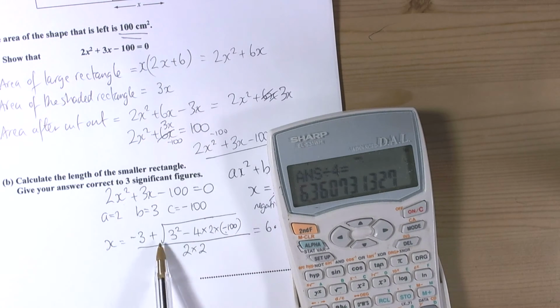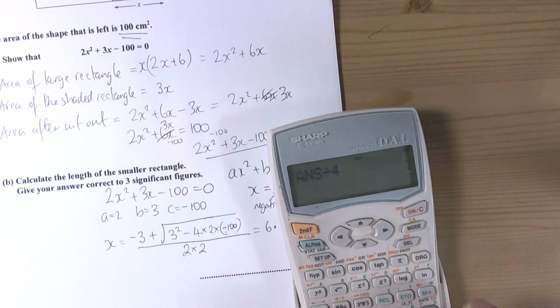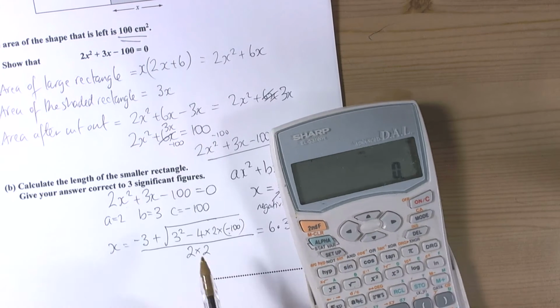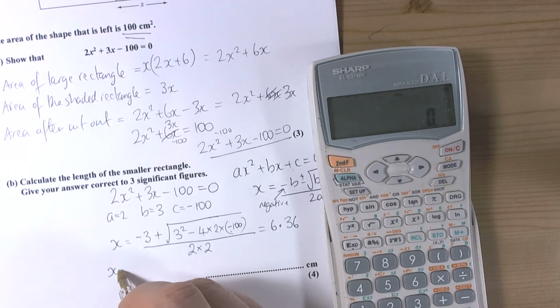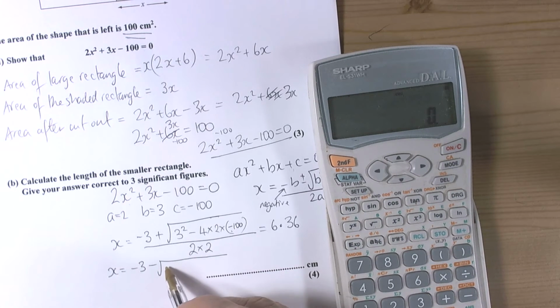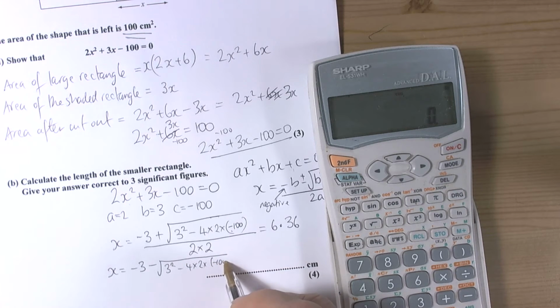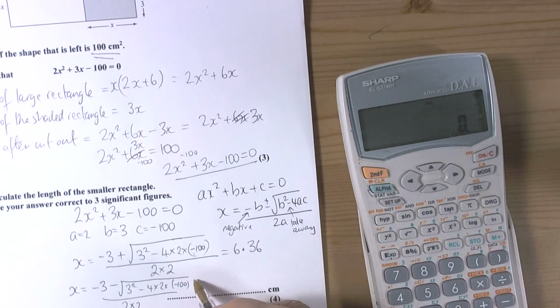Now, because this plus is only going to change to a takeaway to get the second answer, I should be able to use my arrow and go back in. No, I can't on this one, so I'm going to have to go back and change it. So the other answer comes from doing x equals negative 3 take away the square root of 3 squared minus 4 times 2 times negative 100, all over 2 times 2, equals.